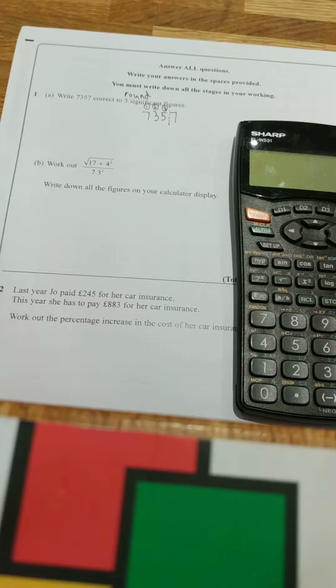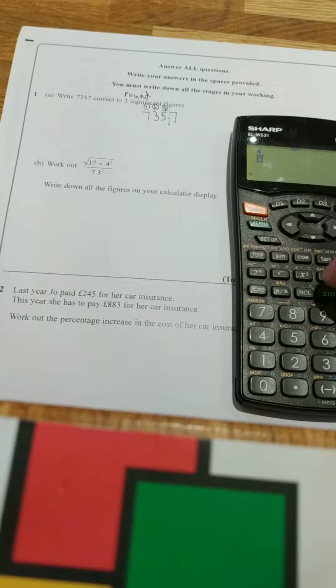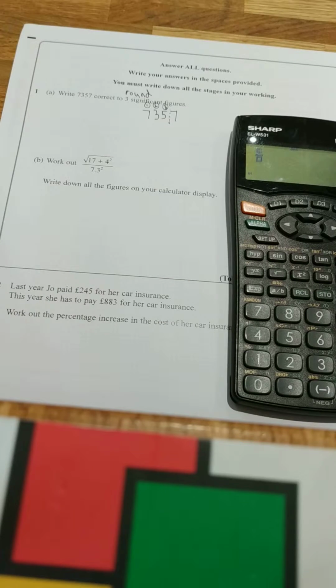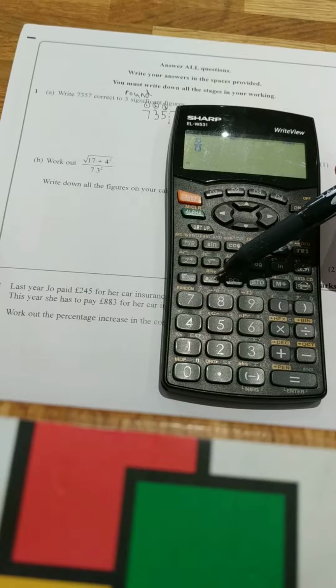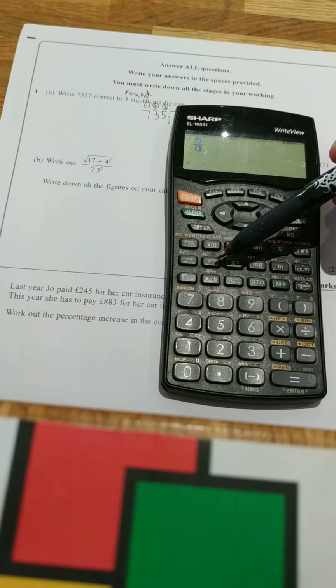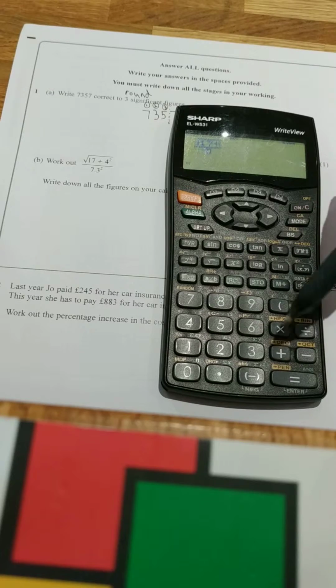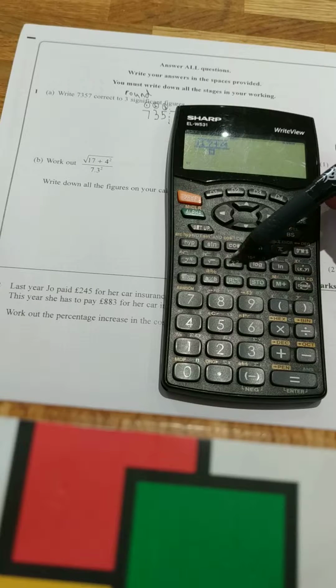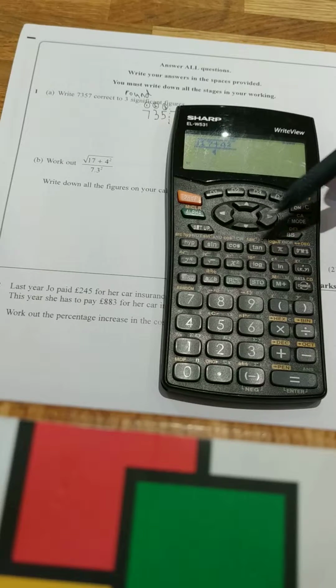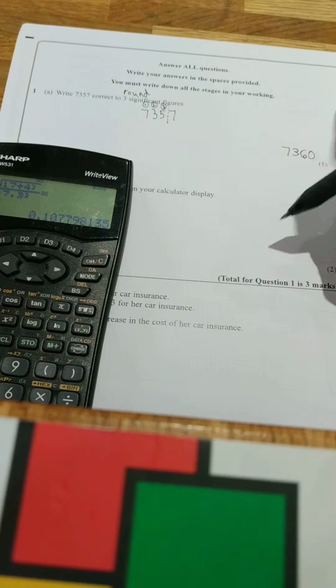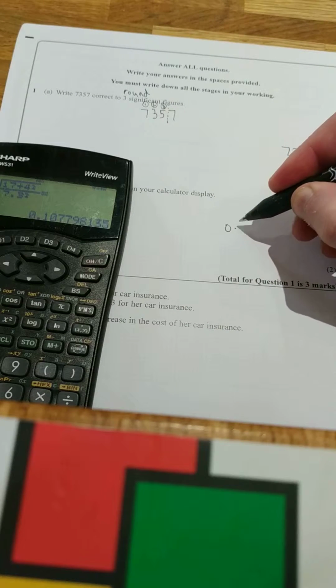Next question is a calculator question. It says work out. Now all you have to do for this sort of question is write it exactly as it is in the question. So I'll try and show you what I'm doing. So far I've pressed the fractions button, and now I'll do square root of 17 plus 4. I'll use my squared button, and then underneath. So this has happened. This is amazingly 2 marks. Just write down everything on your display.